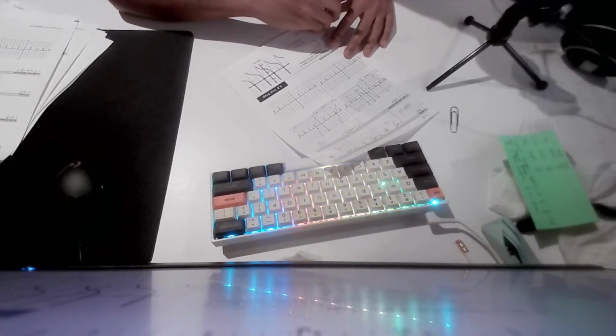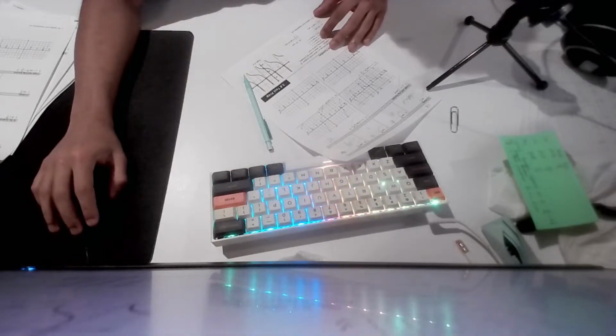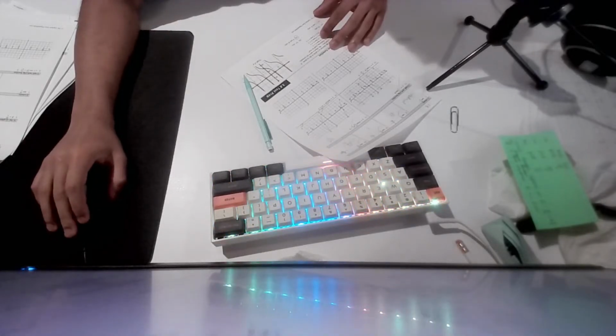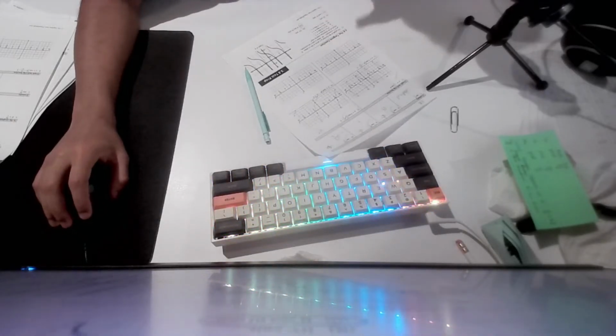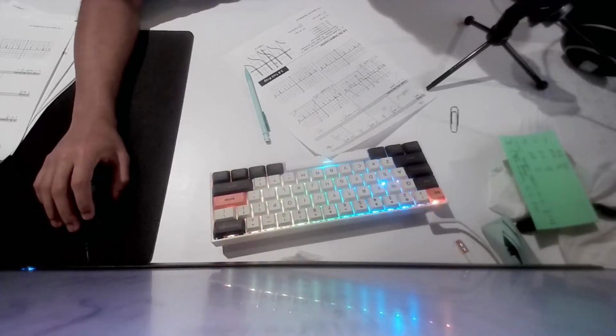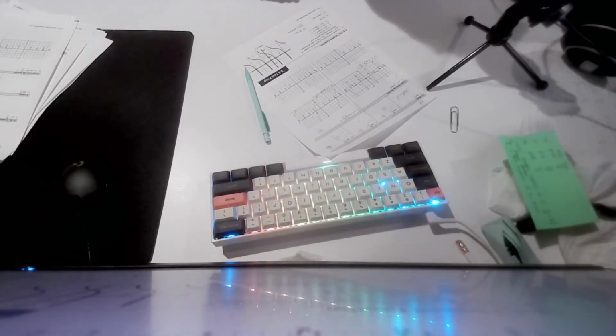Why is this D? If a is greater than 0, then b is less than 1. Okay, b is less than 1 because you flip it and then it becomes a stretch, right? But it doesn't become a stretch.